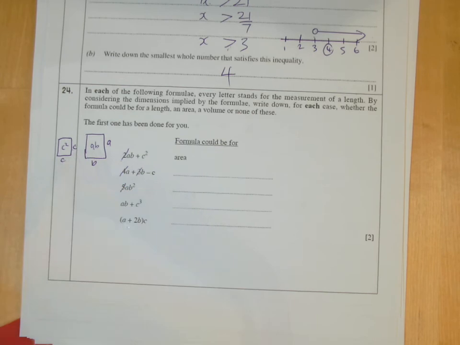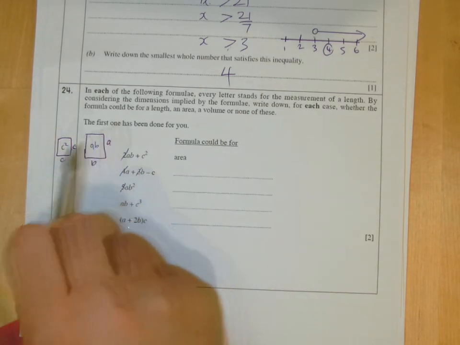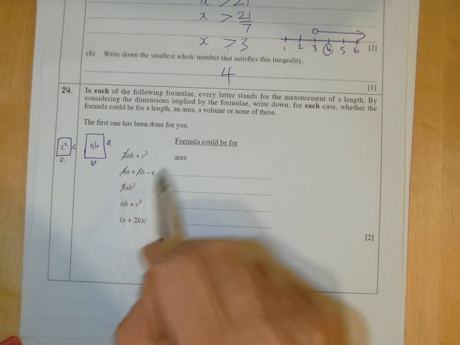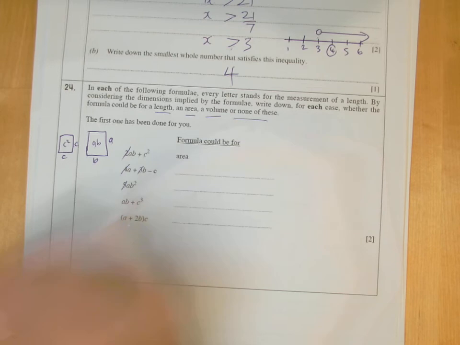Now, if you add 2 areas together, so these are like tiles, and if you had a big tile and a little tile and put them together, you're still getting an area, aren't you? So it's really important there to understand that. When it comes to the second one, we've got to decide, is it a length, area, volume, or none? It might not be any.